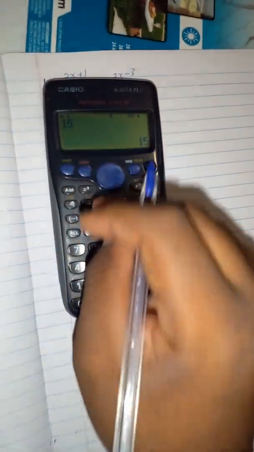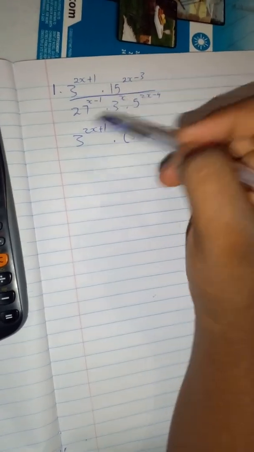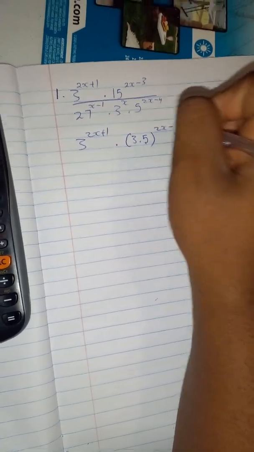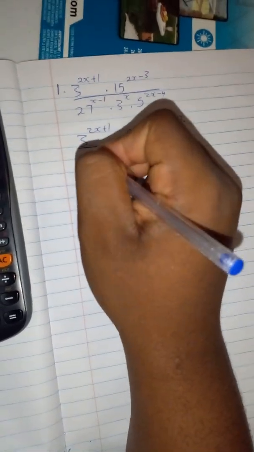Then you check 15. Let's do it on our calculator. 15 is 3 times 5, so it will be 3 times 5, and when you get something like that, you write it like this. Then on top, you say 2x minus 3. Then you say over 27.